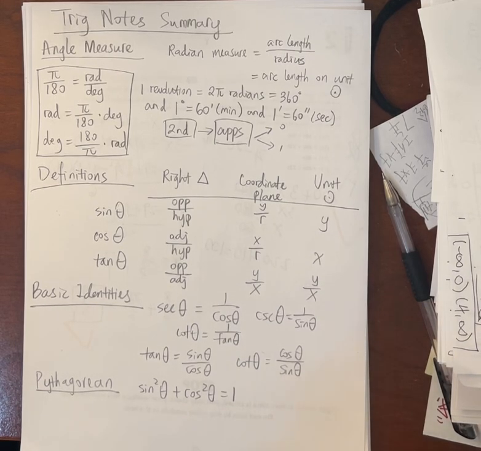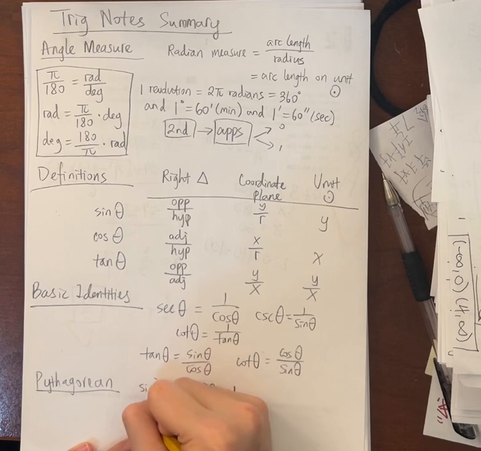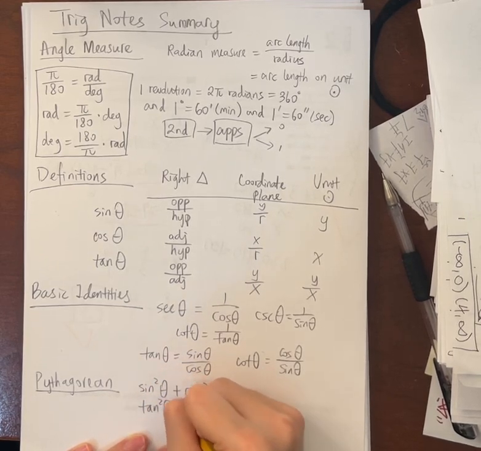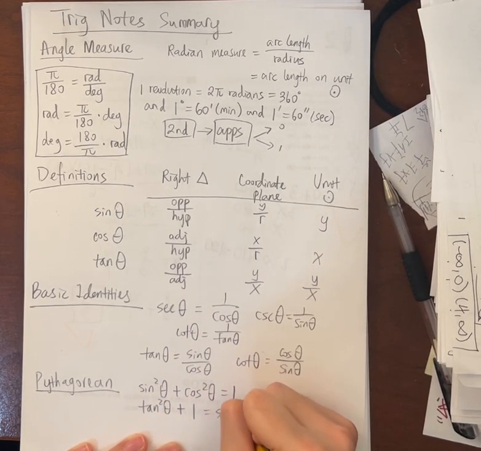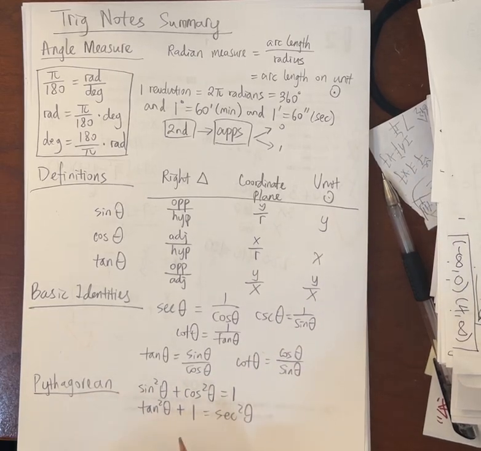To get the other two, you just divide by sine squared or cosine squared. For example, if you divide by cosine squared, you will get this: sine squared over cosine squared gives tan squared, cosine squared divided by cosine squared is 1, and 1 divided by cosine squared is secant squared.